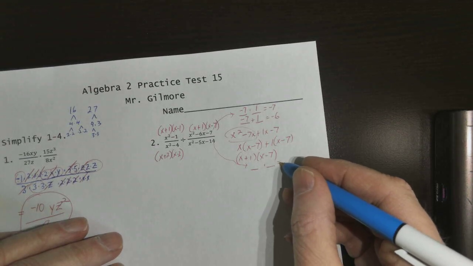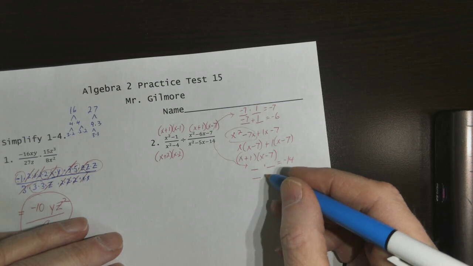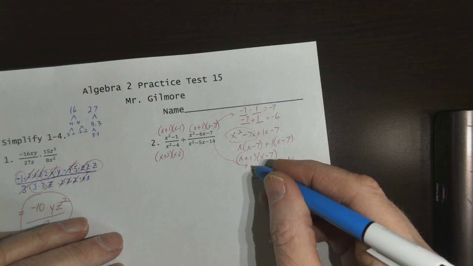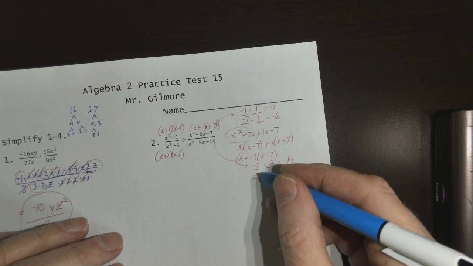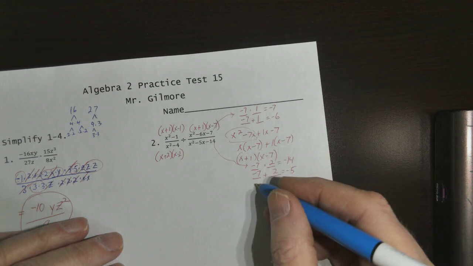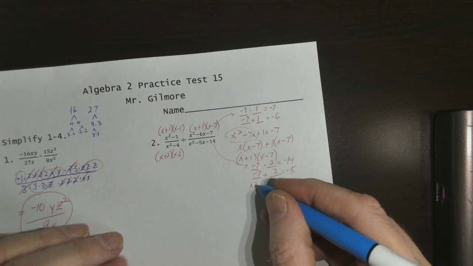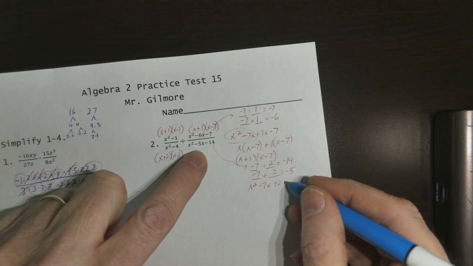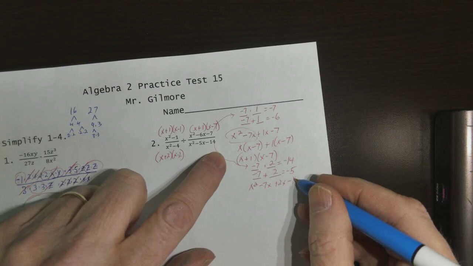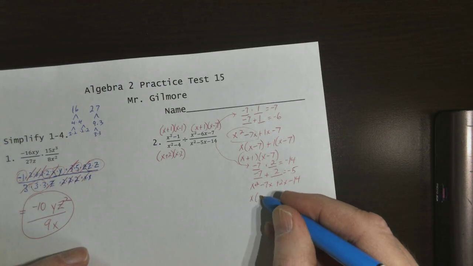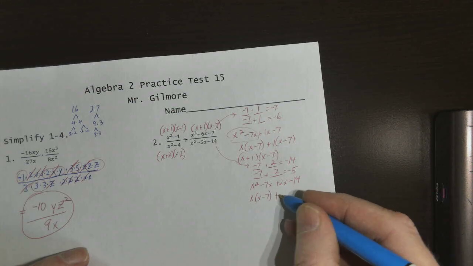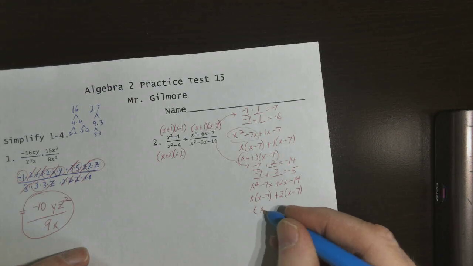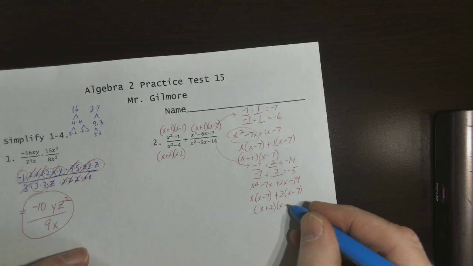Multiply to negative 14. Add to negative 5. I'm going to go negative 7 times 2, negative 7 plus 2. So x squared minus 7x plus 2x minus 14. That's x times x minus 7 plus 2 times x minus 7. That's x plus 2 times x minus 7.